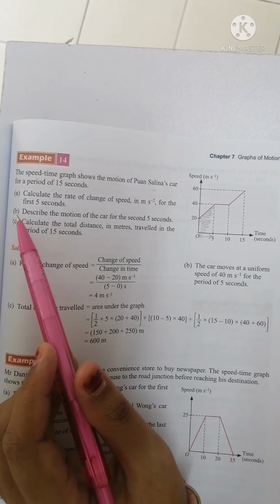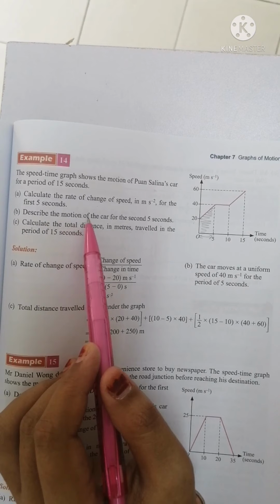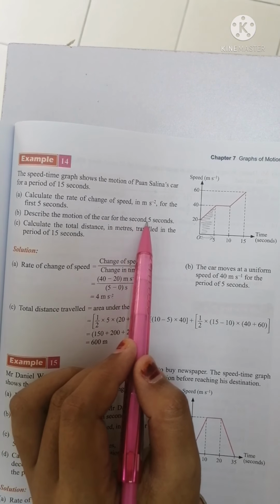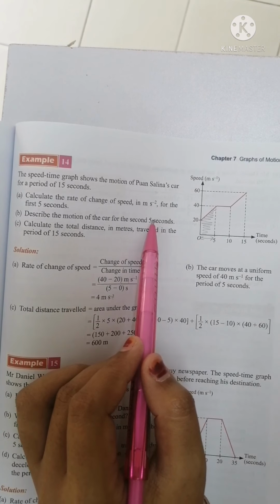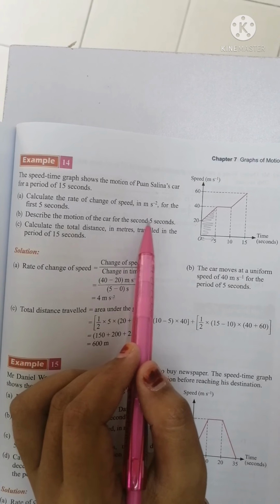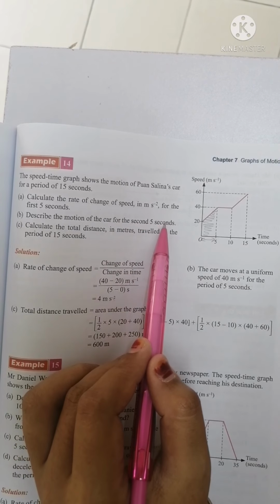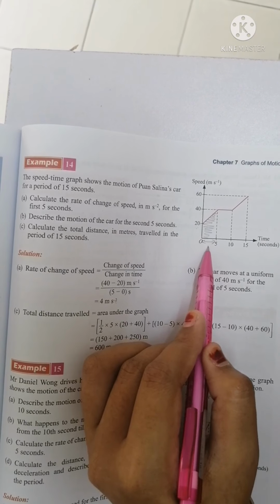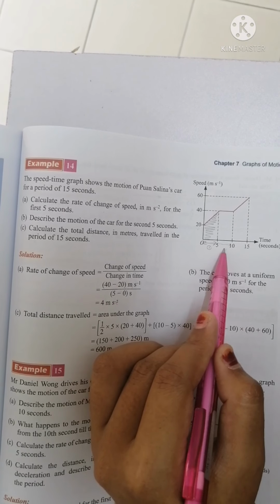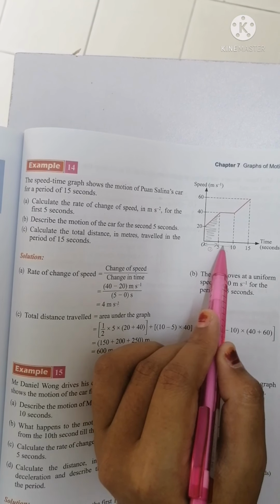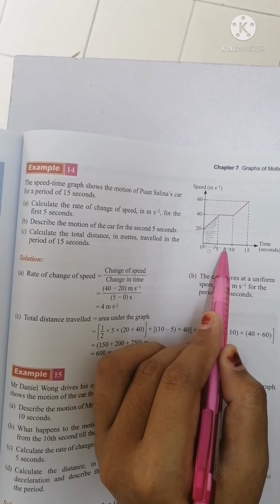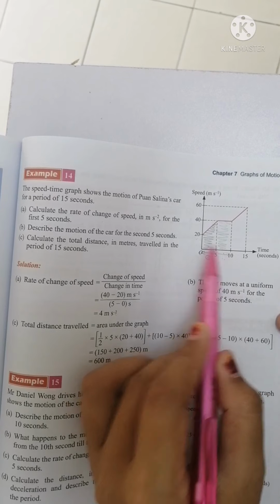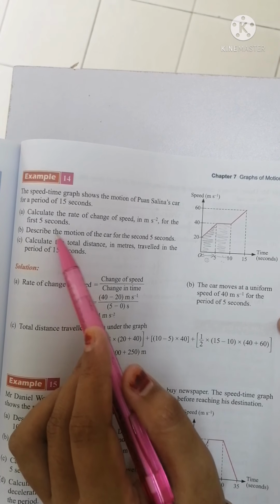Now look at B. The question asks you to describe the motion of the car for the second 5 seconds. Untuk 5 saat kedua. For the second 5 seconds, it means 5 saat kedua. This is the first 5 seconds. This is the second 5 seconds. So remember, this is the second 5 seconds. Question B asks you to describe the motion.